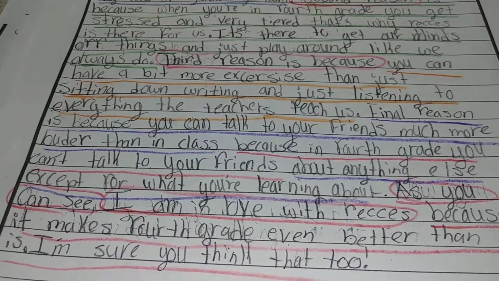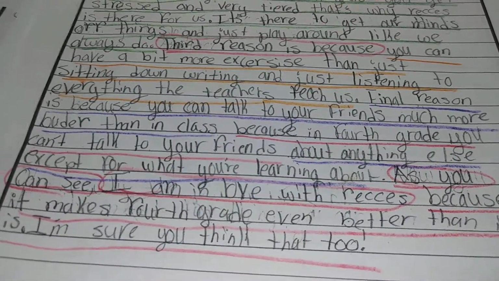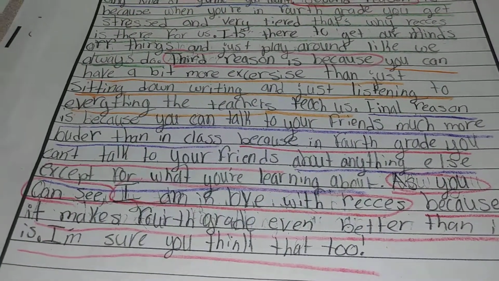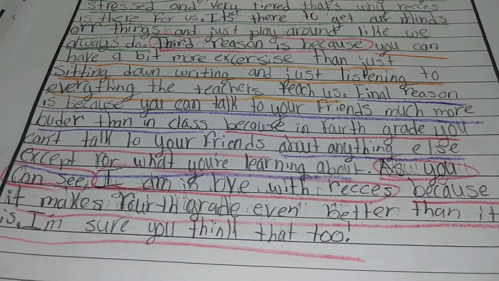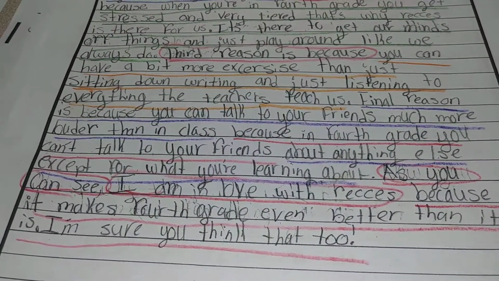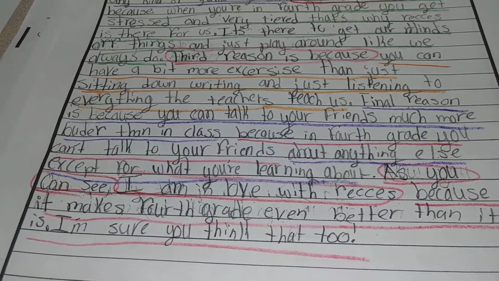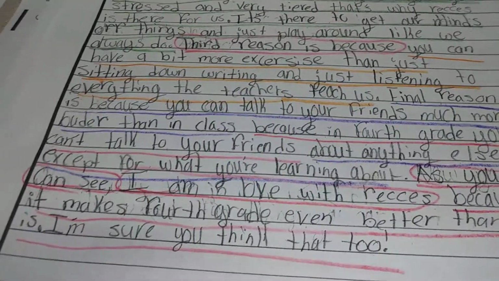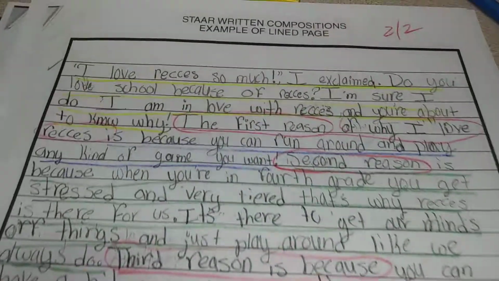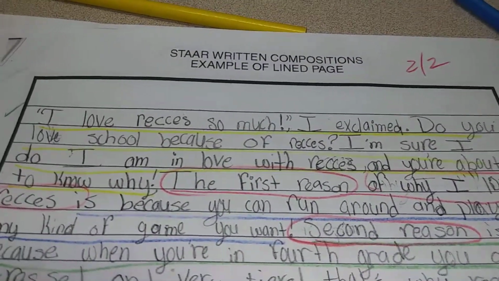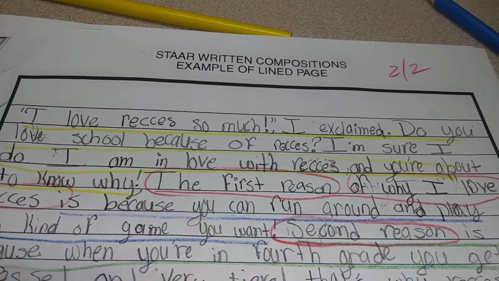As you can see, the last essay did that same transitional phrase, so you want to not do that. I am in love with recess. They already said that, so that's restating, because it makes fourth grade even better than it is. I'm sure that you think that too. That last part there was a little bit different, so that was a little bit more effective conclusion than the one from last night that I showed you. But because this has too many reasons that are too vague, it would get a 2.